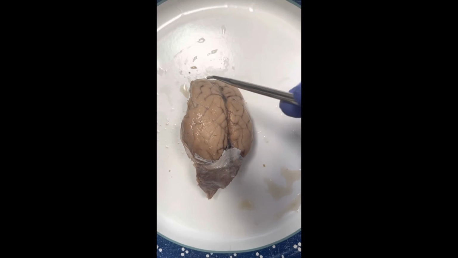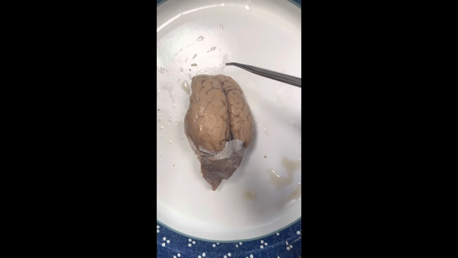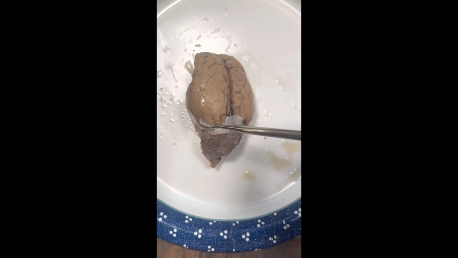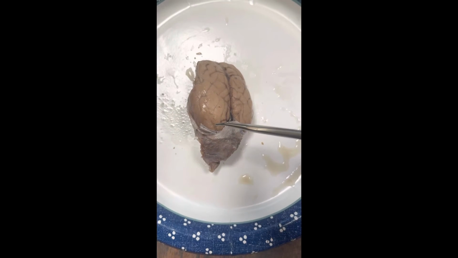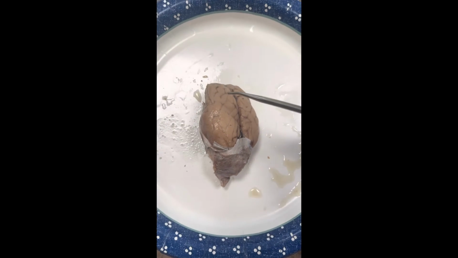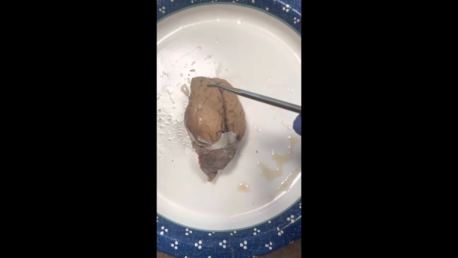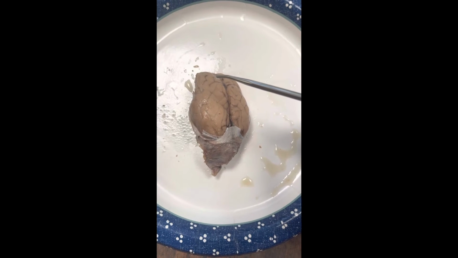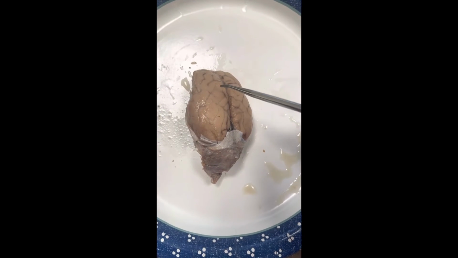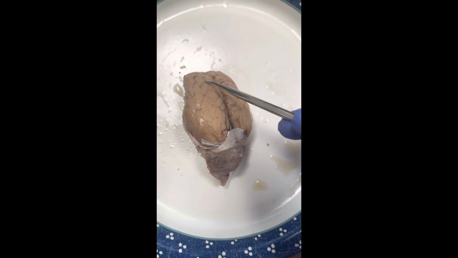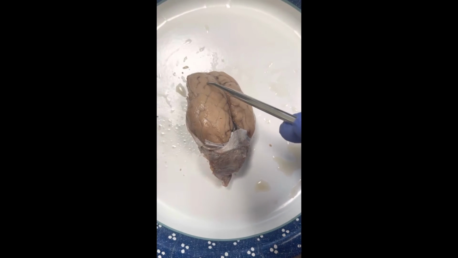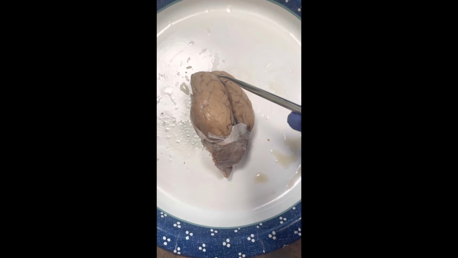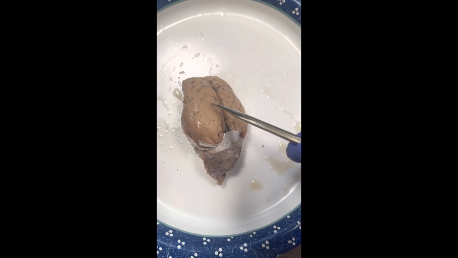The part right here on the front would be the frontal lobe. The middle part right here is going to be the parietal lobe, and the back here would be the occipital lobe. Here on the brain we also find the gyri, or gyrus, and sulci, or sulcus. The gyri are the folds, so we would find the folds in between these grooves. And the sulci, or sulcus, are the indentations in between the folds.